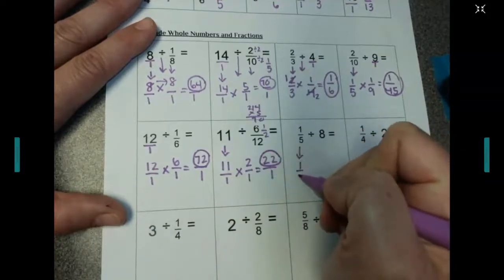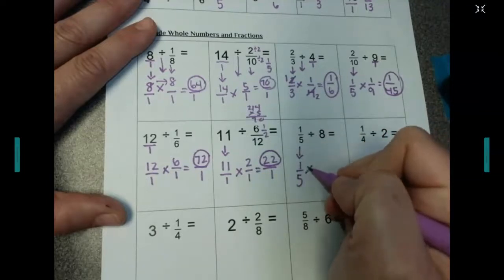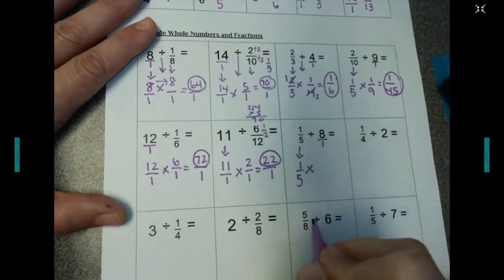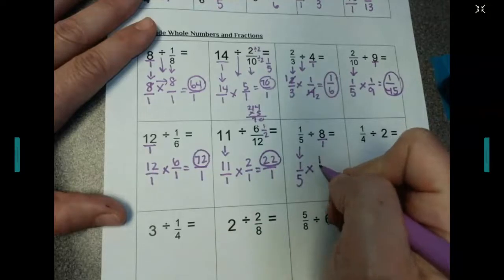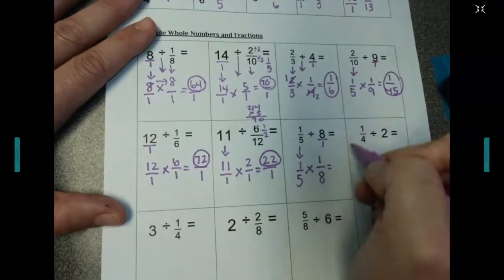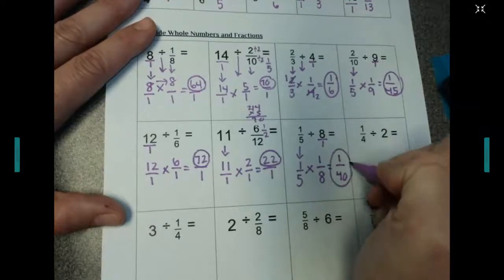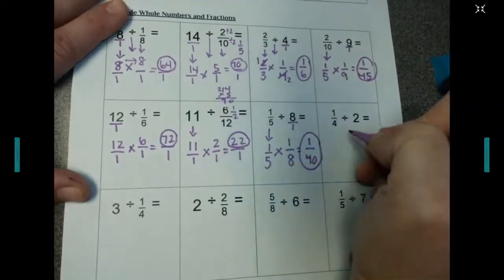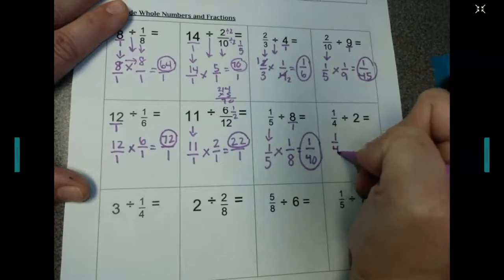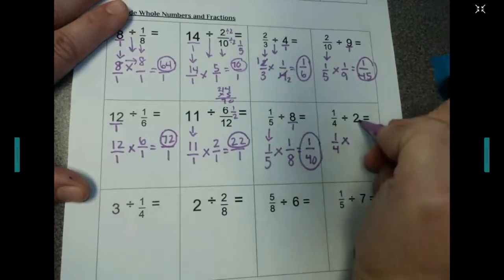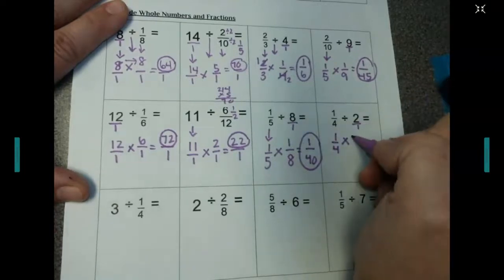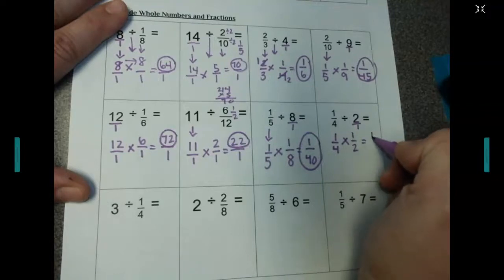1/5 is coming straight down. Division changing to multiplication. We're going to put a 1 underneath the 8. Let's flip it for the reciprocal. And we get 1 over 40, because 5 times 8 is 40. Our next one, we have 1/4. Division changes to multiplication. Put your 1 under it, and then we're going to flip it. So I get 1/8.